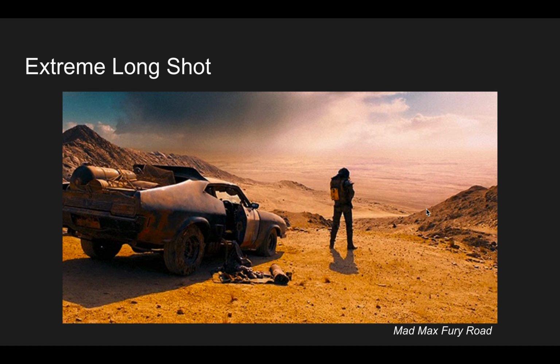with a great opening shot from Mad Max Fury Road. Of course, our main character here standing by his beaten up vehicle, looking out at this post-apocalyptic landscape and a kind of ominous storm cloud in the distance that's foreshadowing here.